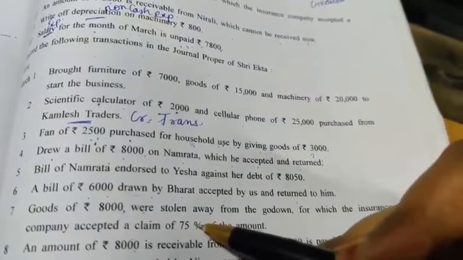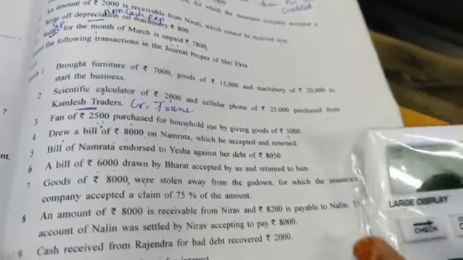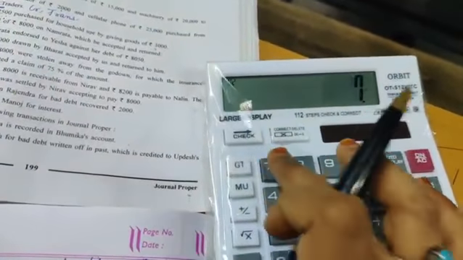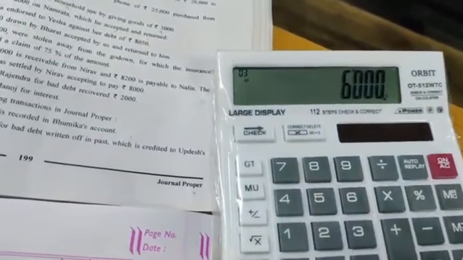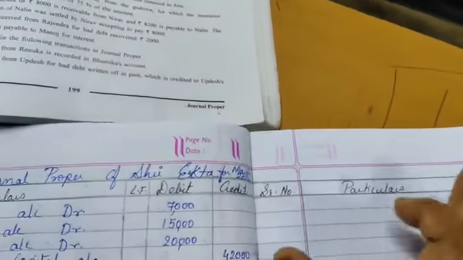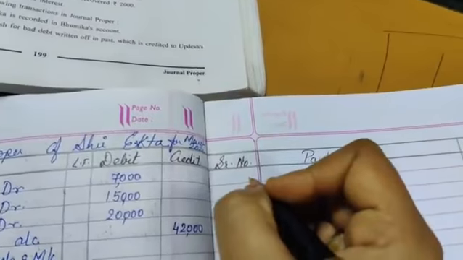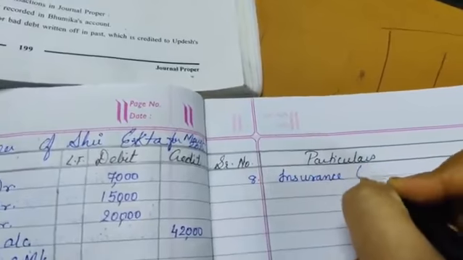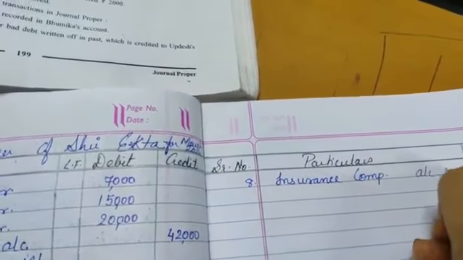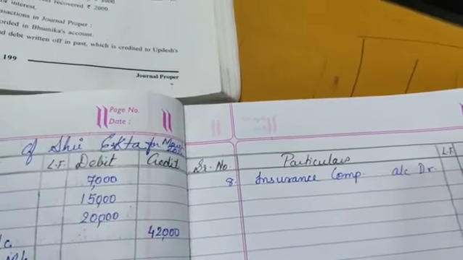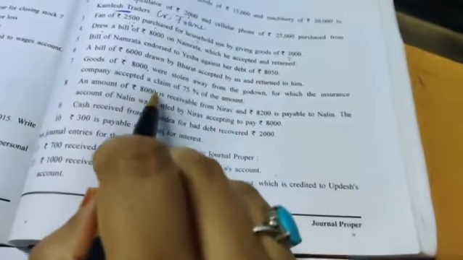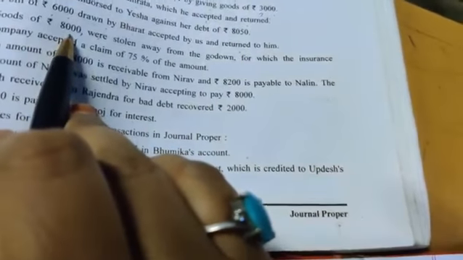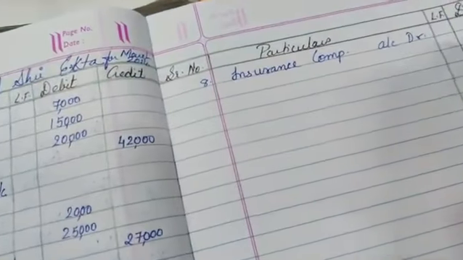Now insurance company is giving you how much? 75%. So see, what is the 75% of 8,000? So here 8,000 multiplied by 75%, it is coming to 6,000. So see, insurance company is going to give you, so it will be debited. So here the entry number 8, insurance company account debited, that is 6,000. How you got the 6,000? So 75% of 8,000, that is coming to 6,000. Okay. So here you will write down 6,000.